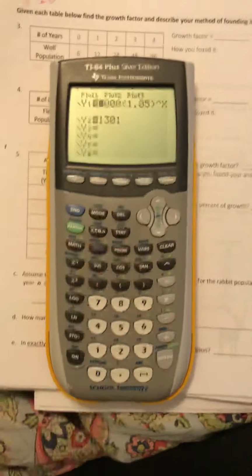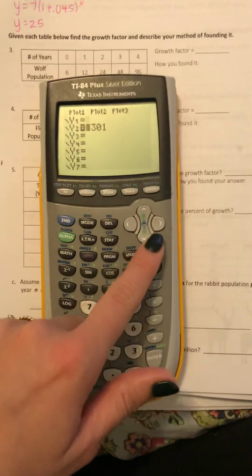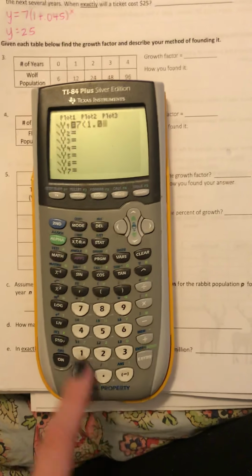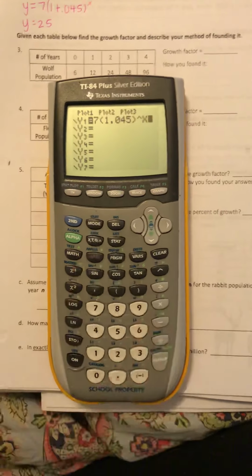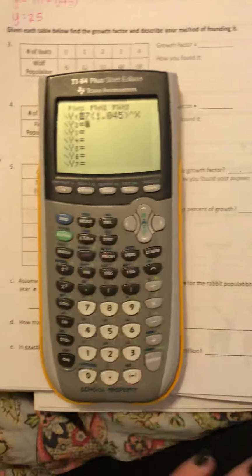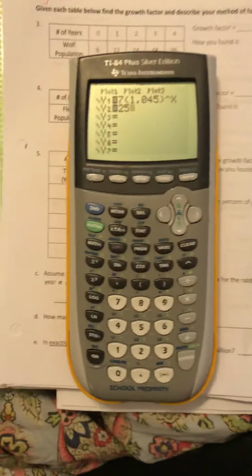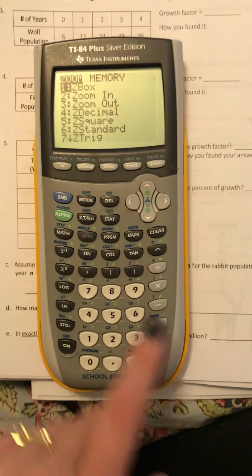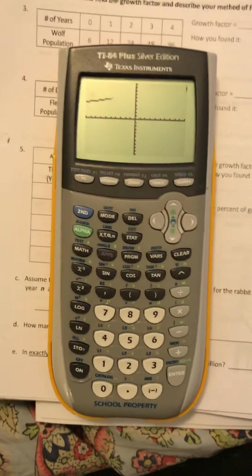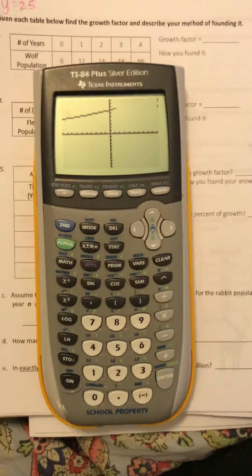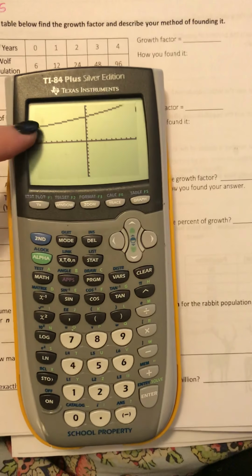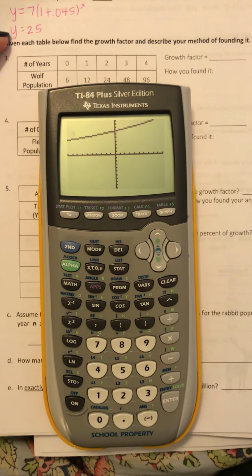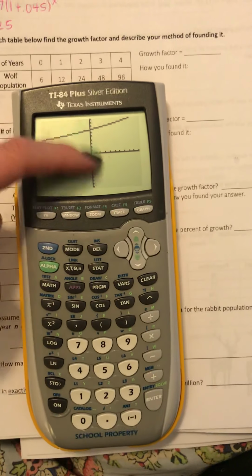So I'm going to go to y equals, clear out the one from yesterday, 7, 1.045 to the x, and 25. And if I want, I can press zoom 6. And that'll kind of put it back to normal. But I know that's not going to be good enough because even though I can see my curve, I want to know when the curve reaches 25, and this is only going up to 10.